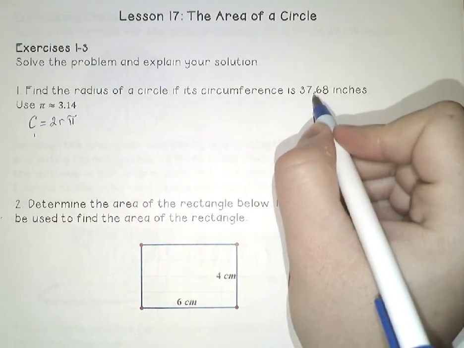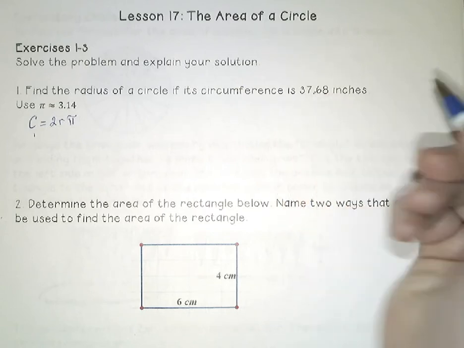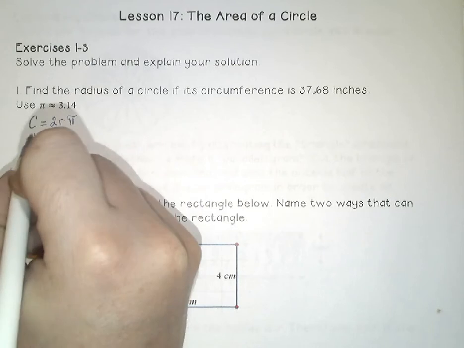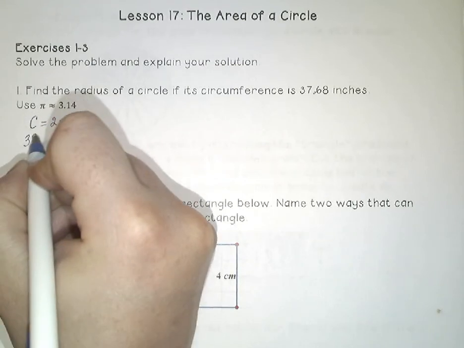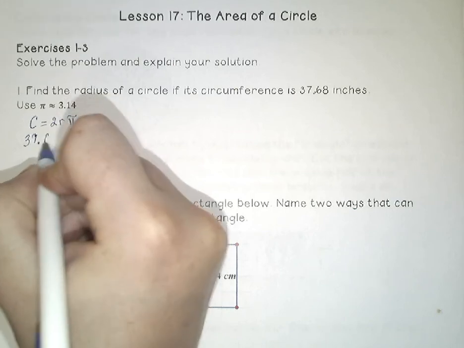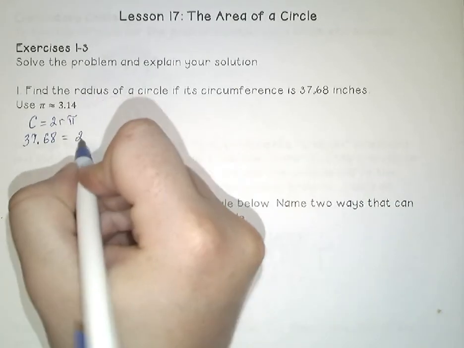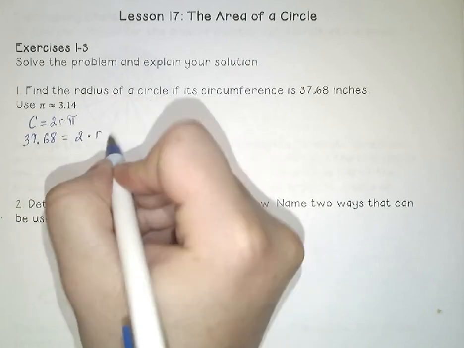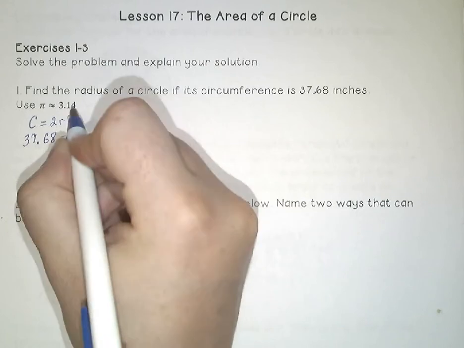The circumference of the circle is 37.68 inches. So that's what we are going to put instead of that C right here. 37.68 equals 2 times R times 3.14 for the pi.